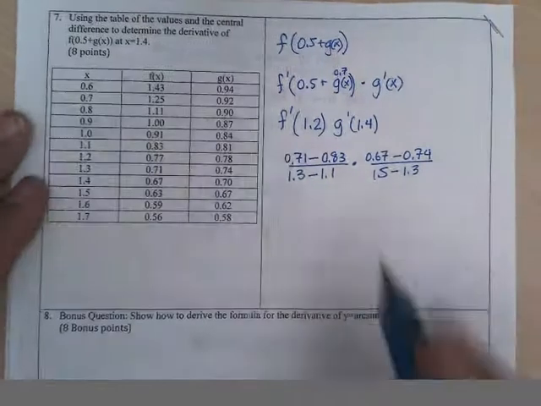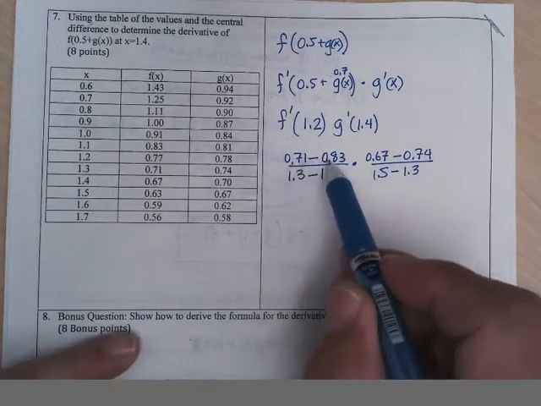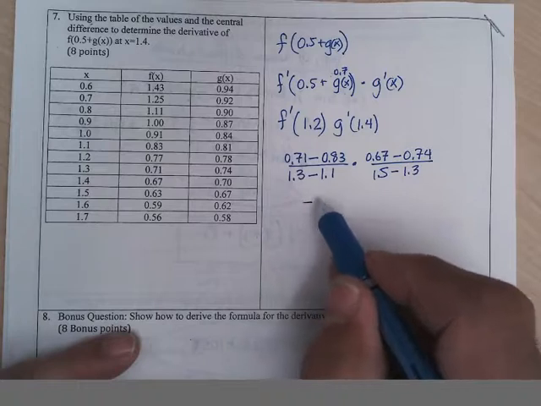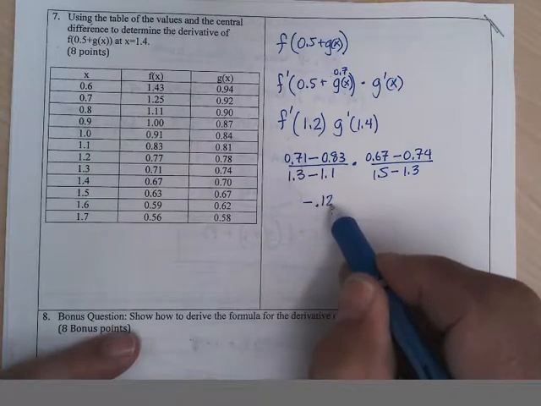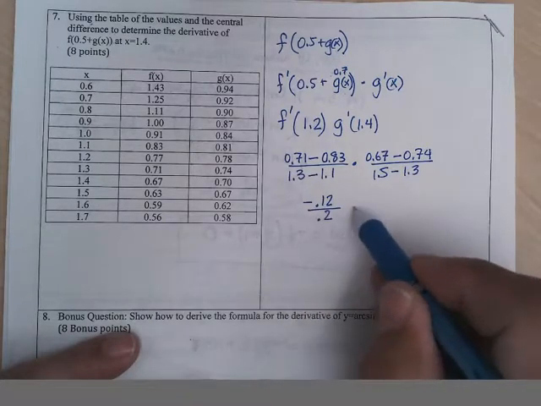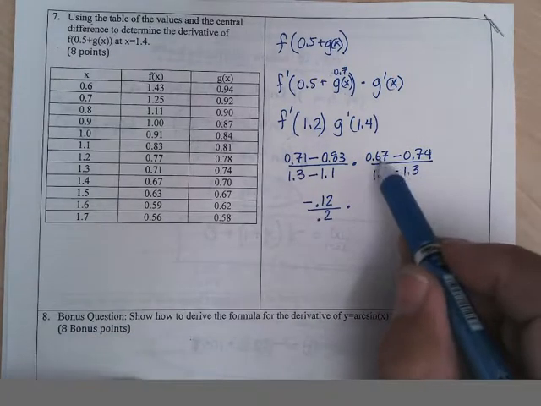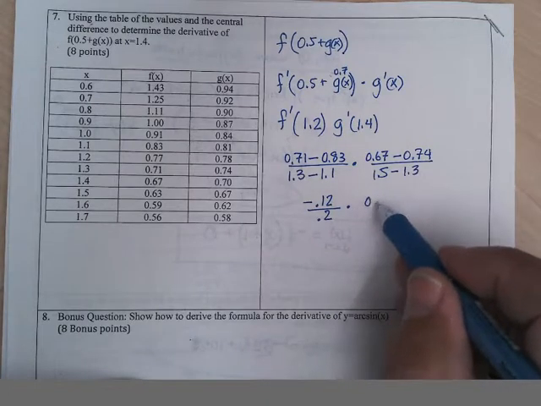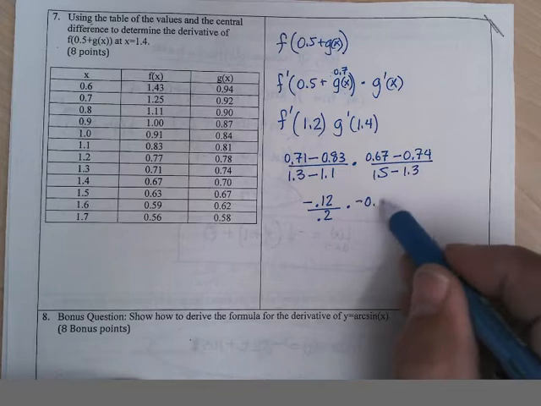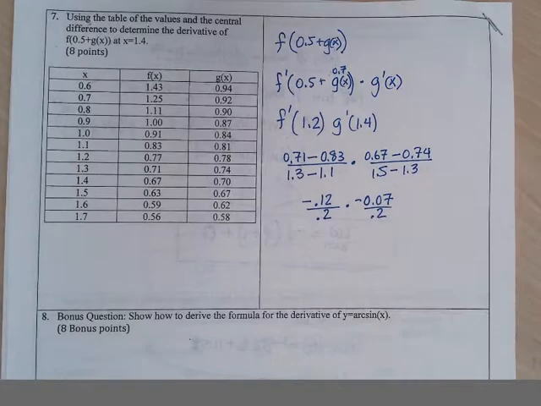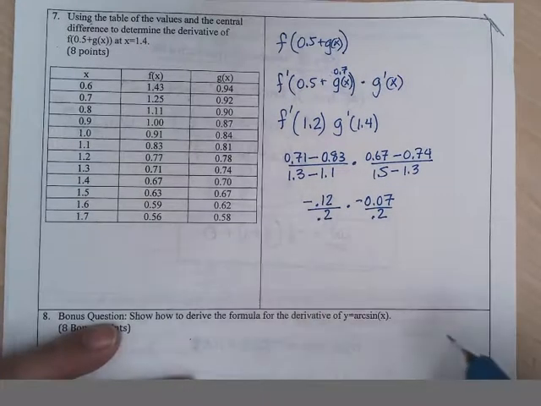Now to work that out, let's see. 0.71 minus 0.83 is negative 0.12 over 0.2, times 0.67 minus 0.74, which is negative 0.07 over 0.2. So I got a negative times a negative, which is positive.